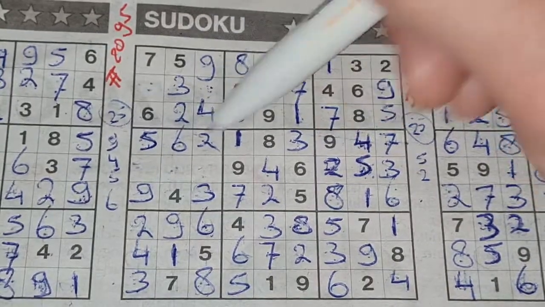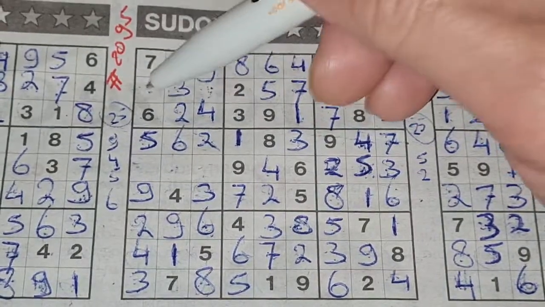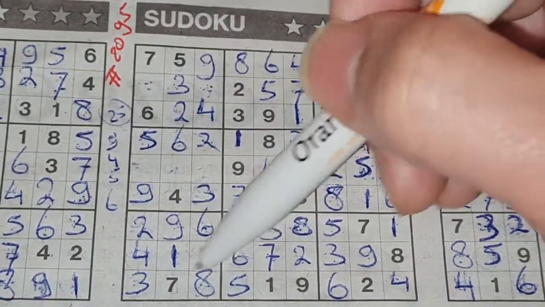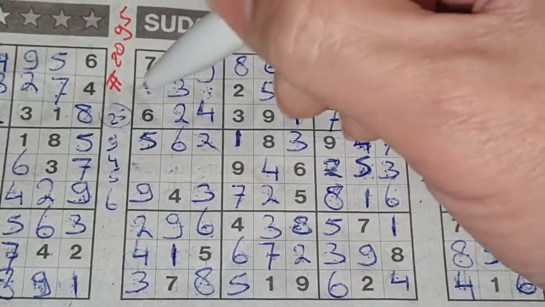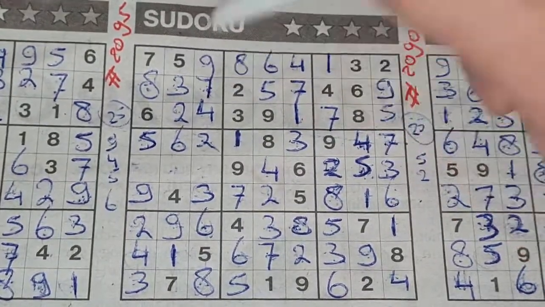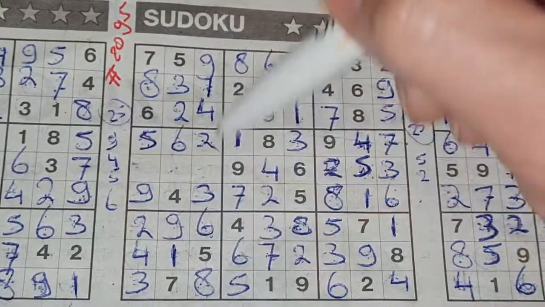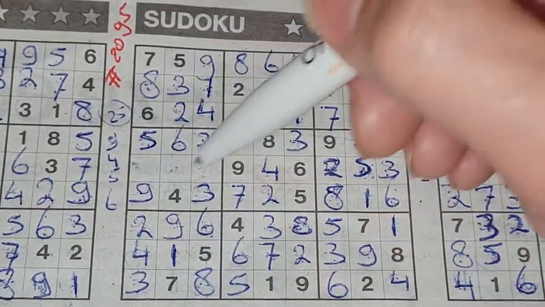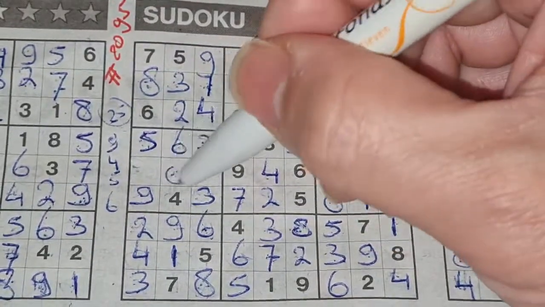2 numbers left in this big square. The 8 and the 1 are missing. We see here an 8. No 8 there. 8 should be here, and 1 goes there. 8 in this column, 8 in the third column, so the column between, the second column. The only place for the 8 should be there.